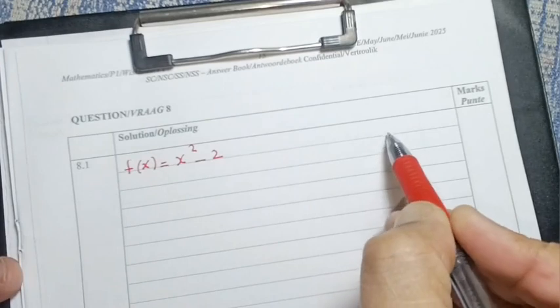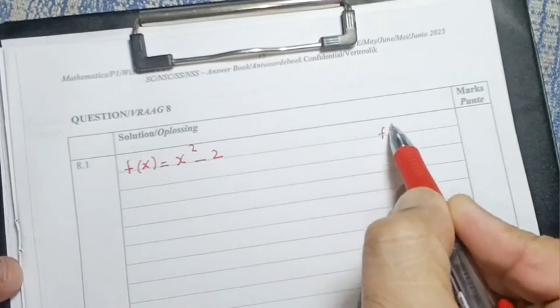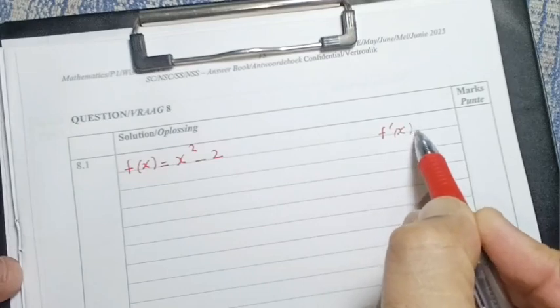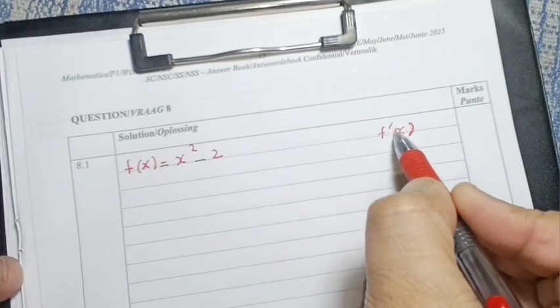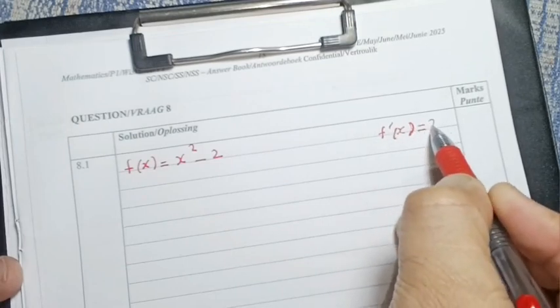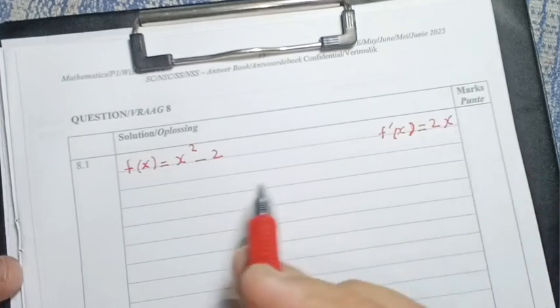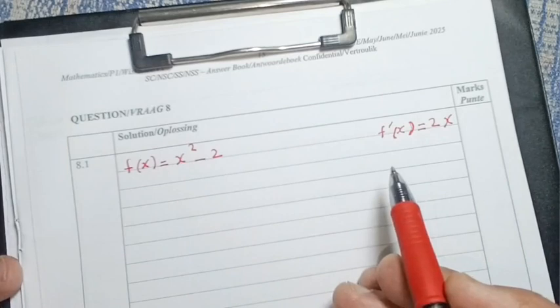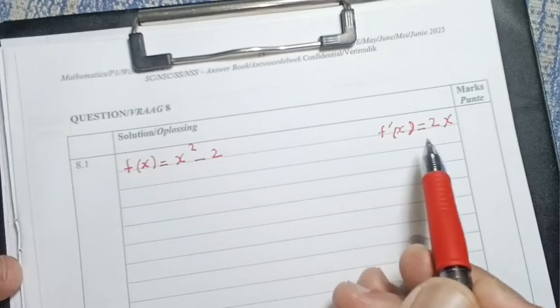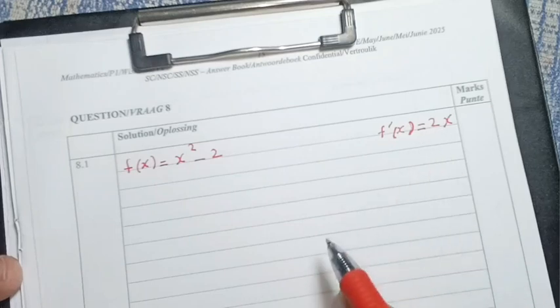The first derivative of this function is going to be 2x, because the derivative of a constant is 0. After I finish my first principle, my answer should be 2x. Let's see.